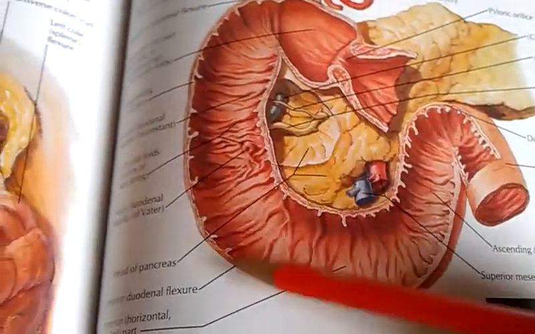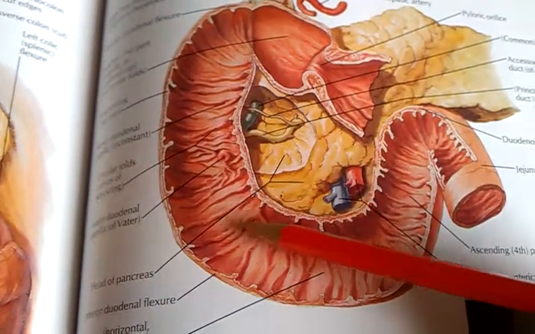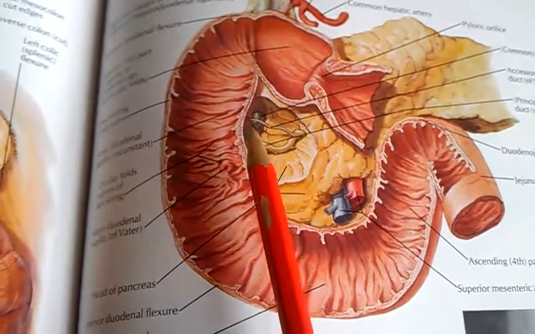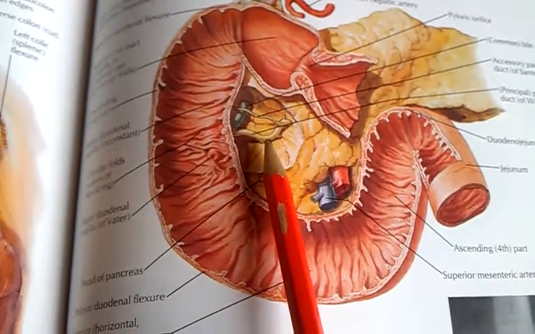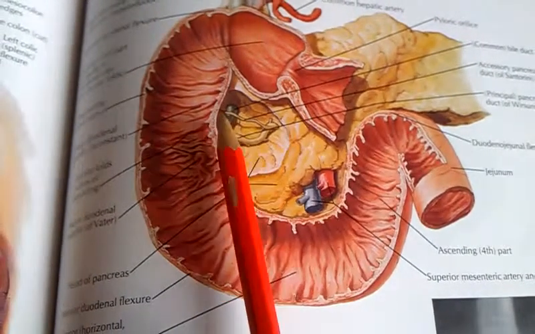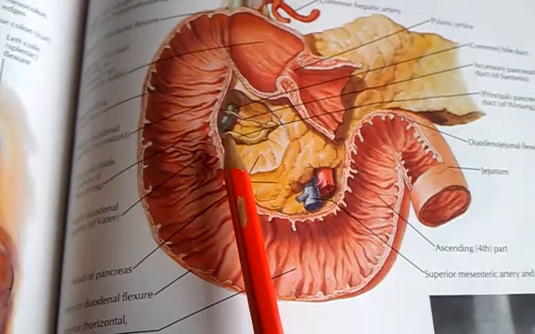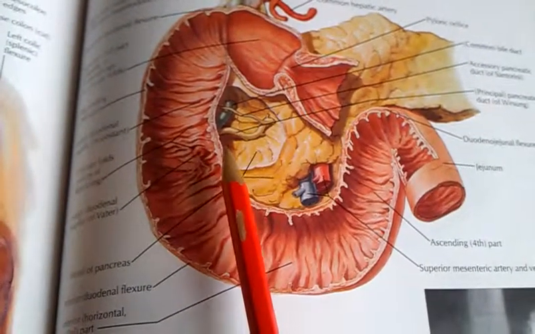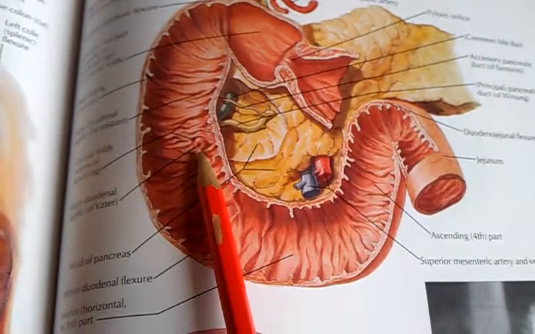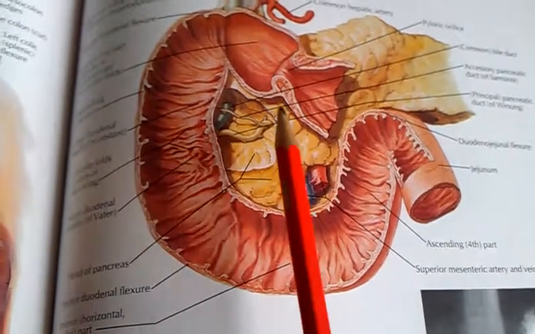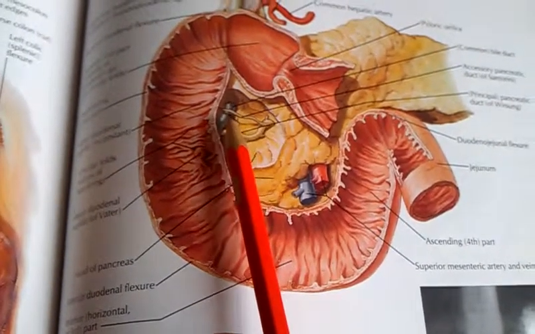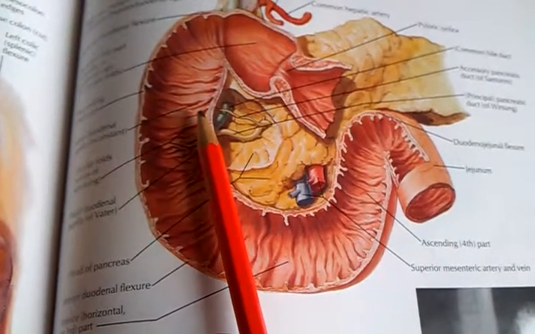Now the descending part descends along the right side of the first to third lumbar vertebrae. The bile duct and the pancreatic duct enter the wall of this part. The pancreatic and bile ducts unite to form the hepatopancreatic ampulla, which opens into the duodenum on the major duodenal papilla. Here. The pancreas may have an accessory pancreatic duct that would open on a minor duodenal papilla.